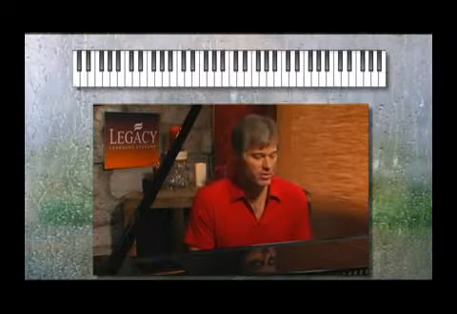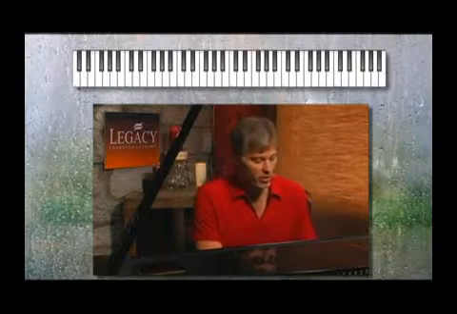A great example of using inverted triads in the key of C is the familiar piano chords that go with the classic soul tune, Lean on Me. This is one of my favorite bits to play on the piano. So let's learn to play it. First I'll play it for you. 1, 2, 3, 4.